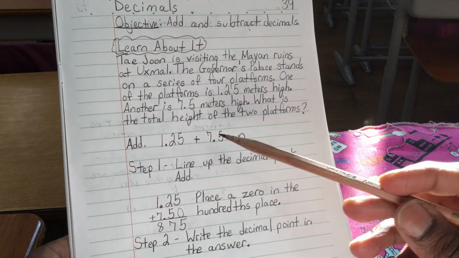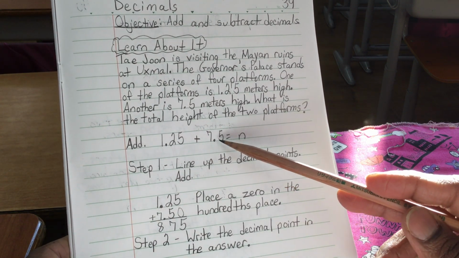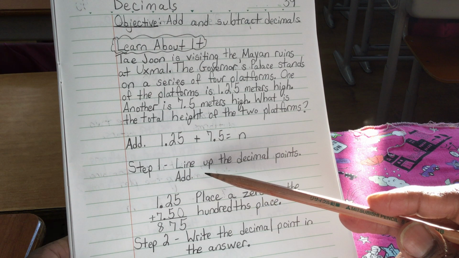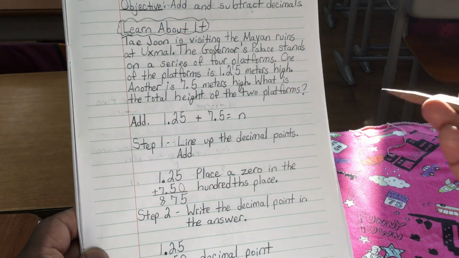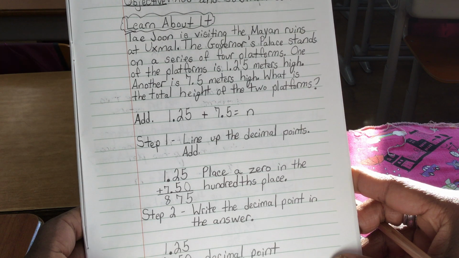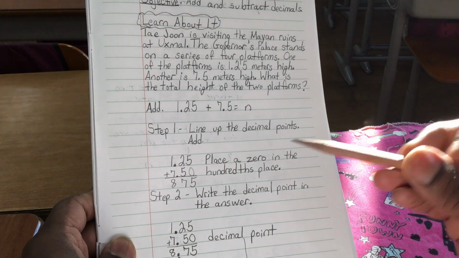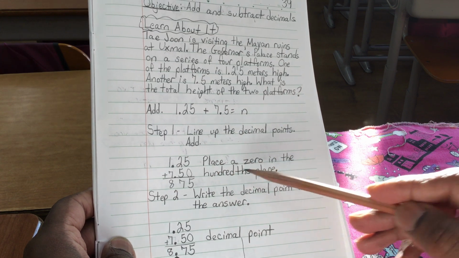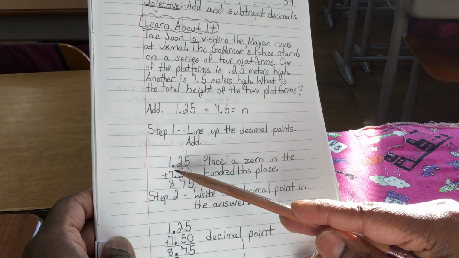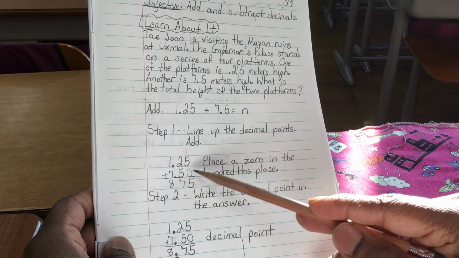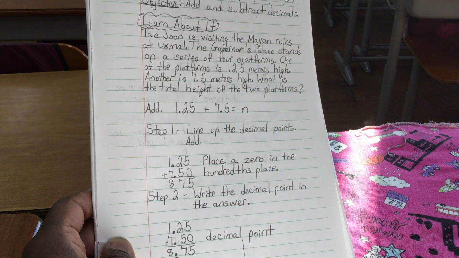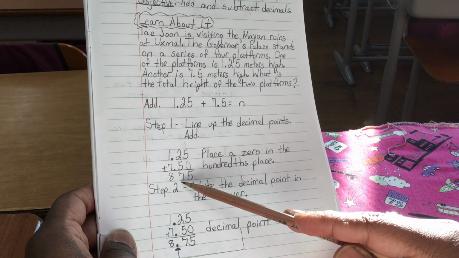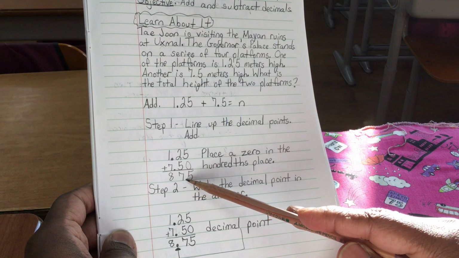Let's add. 1.25 plus 7.5 equals n. Step 1. Line up the decimal points. Add. 1.25. Place a 0 in the hundredths place. So you have 1.25 plus 7.50. Put a 0 here in the hundredths place. Then you have part of your answer here. Okay, we have the 8, we have the 7, and we have the 5.